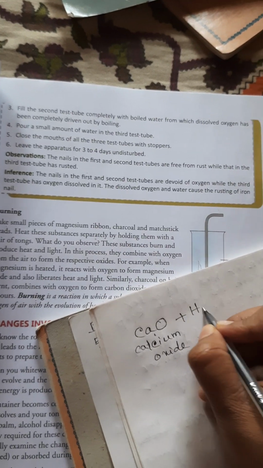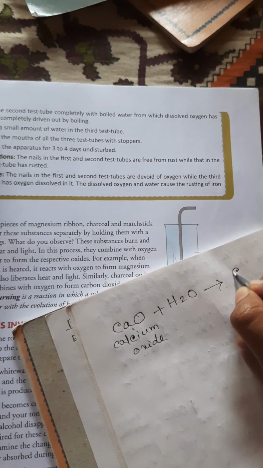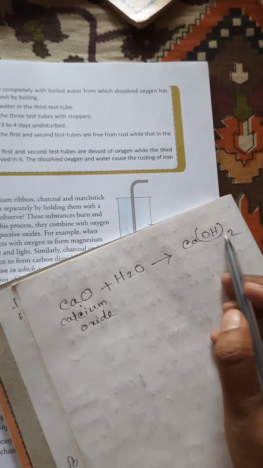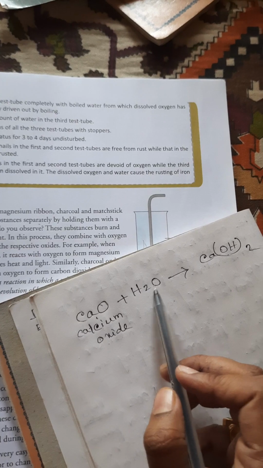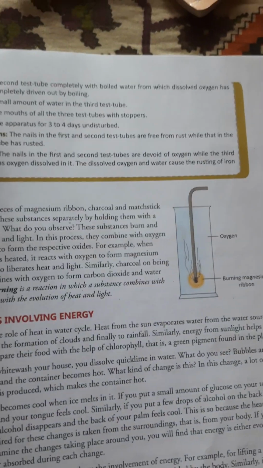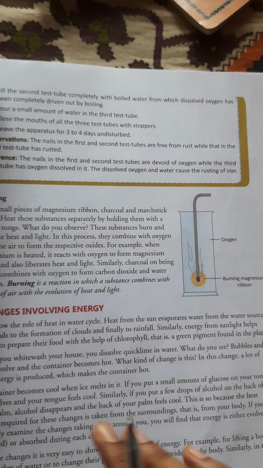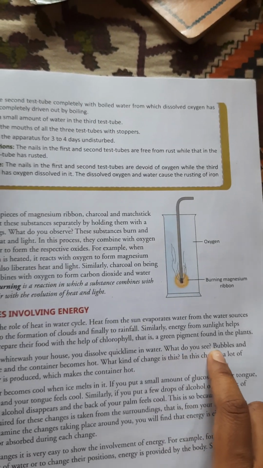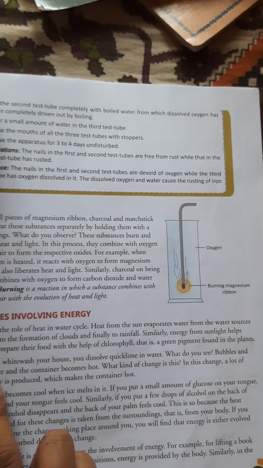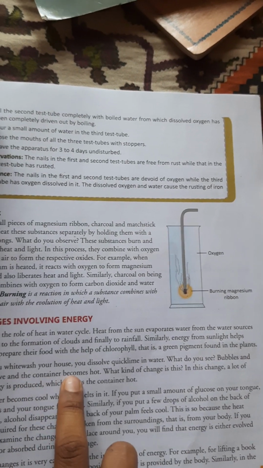In presence of water, this forms calcium hydroxide. Is this clear? CaO is the quicklime. It forms calcium hydroxide in presence of water. In case of whitewash of our house, we use this calcium hydroxide. Now, what do you see? Bubbles and gases evolve, and the container becomes hot.